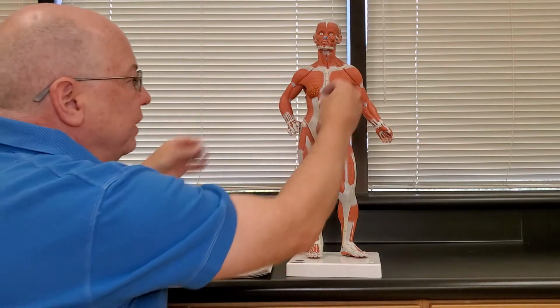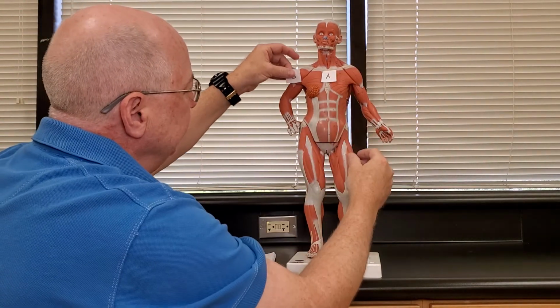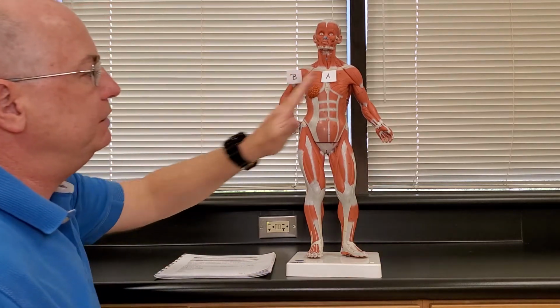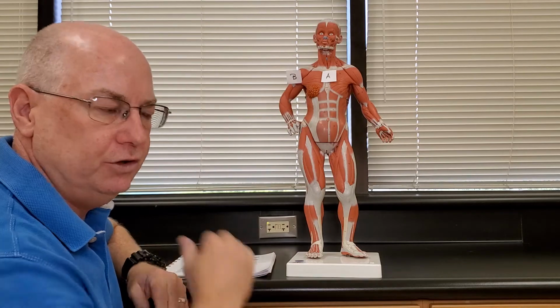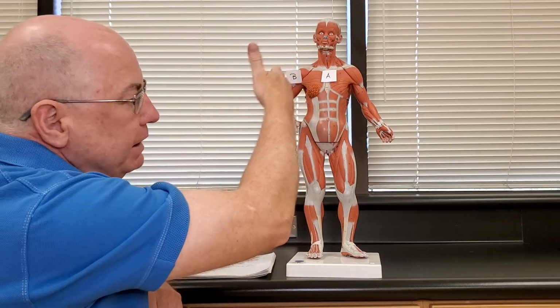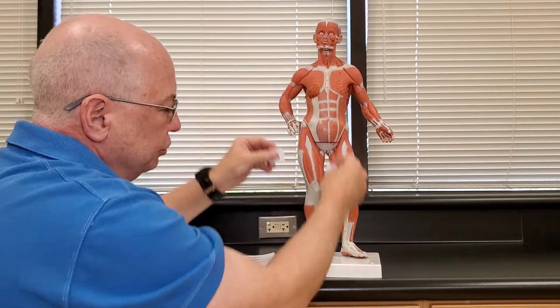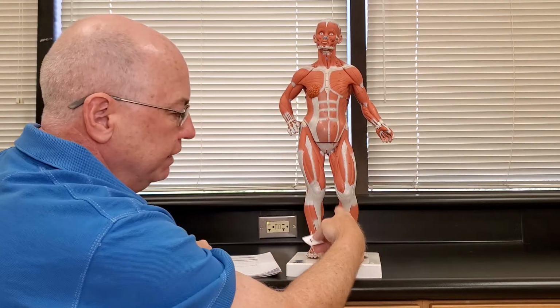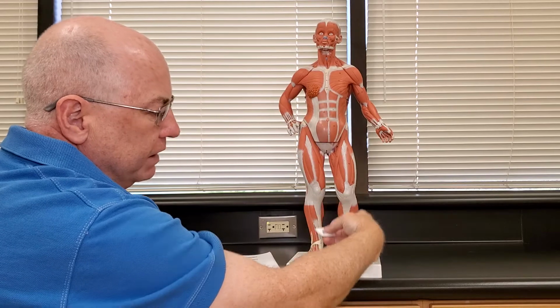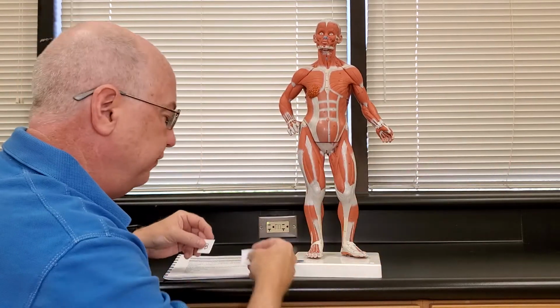So again, if I threw a little A here and a little B here, if I asked you on a lab test, please describe A compared to B, you would say A is medial, or you would just write the word medial. B would be lateral. When it comes to our joints, we have a medial surface and a lateral surface. Medial would always be closer to midline. Lateral would always be off to the side or further out.